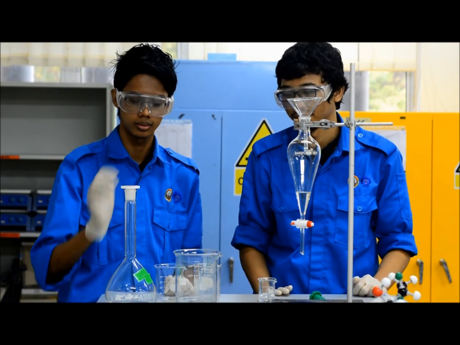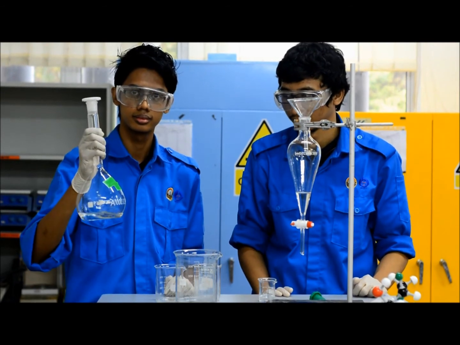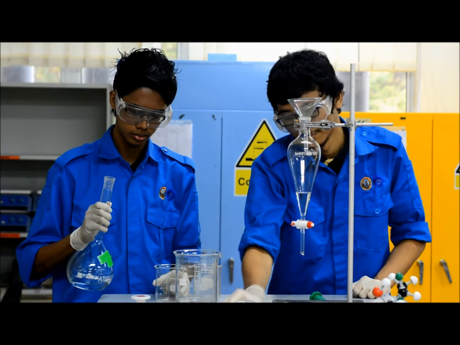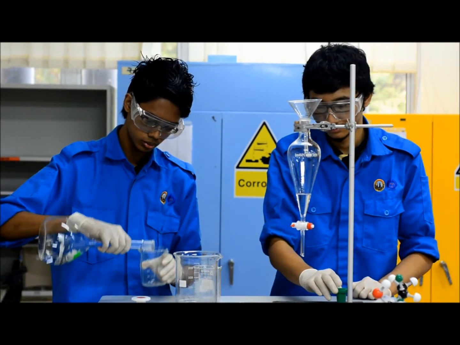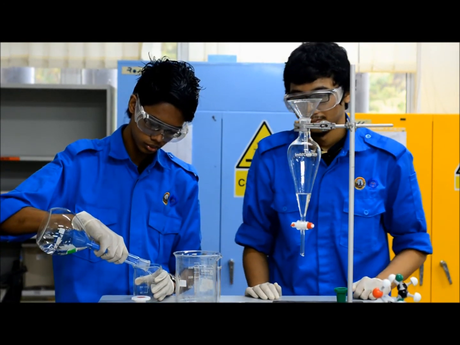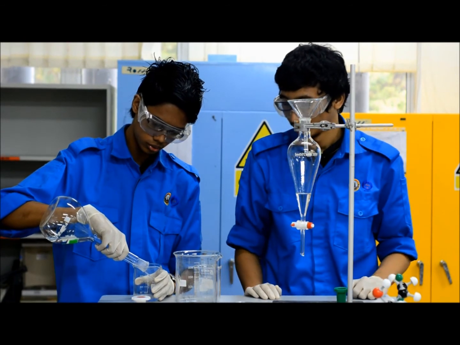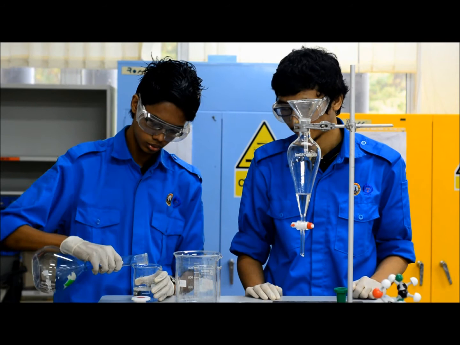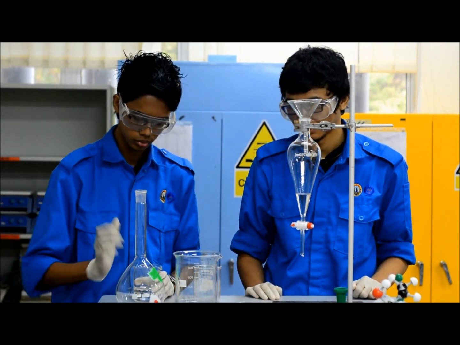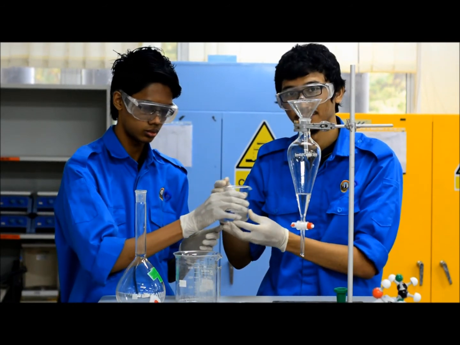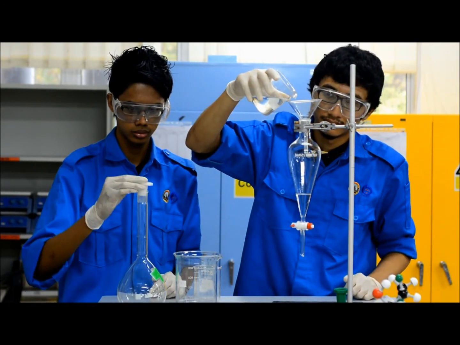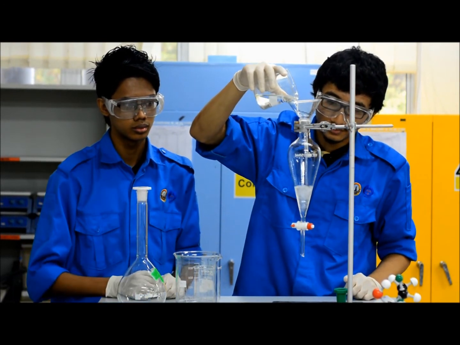For the next step, we pour the sodium hydroxide solution into the beaker. Hence, we insert the sodium hydroxide to mix with the solvent.